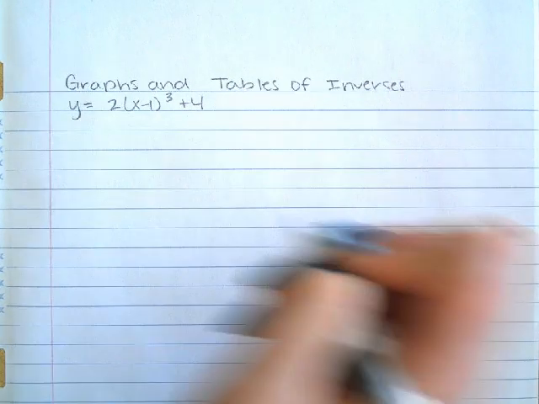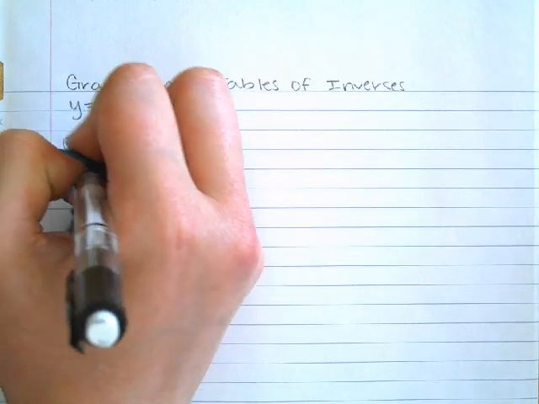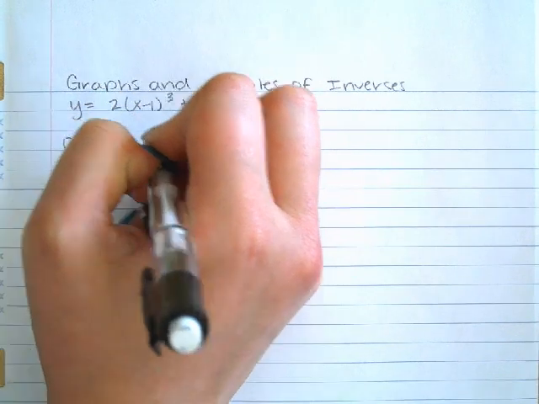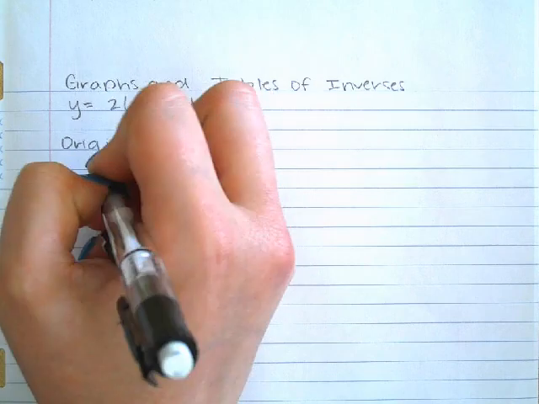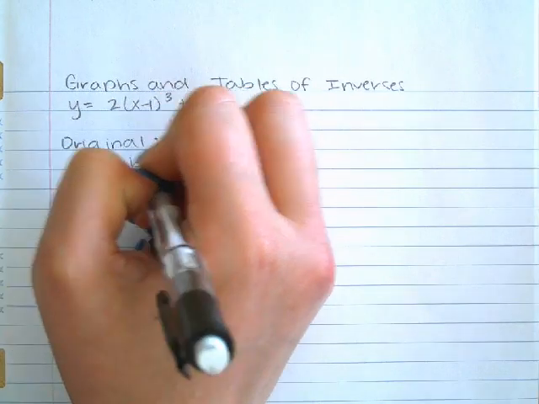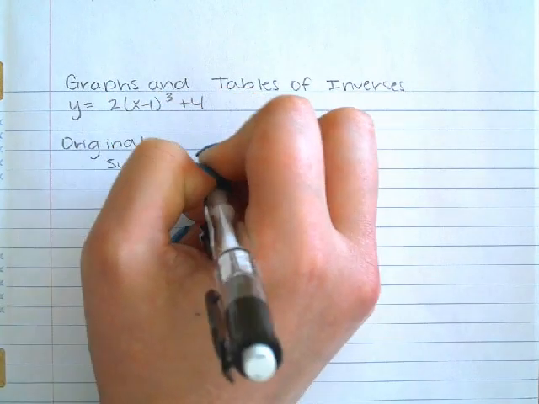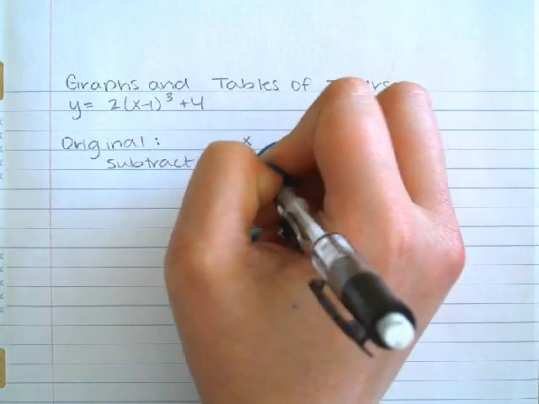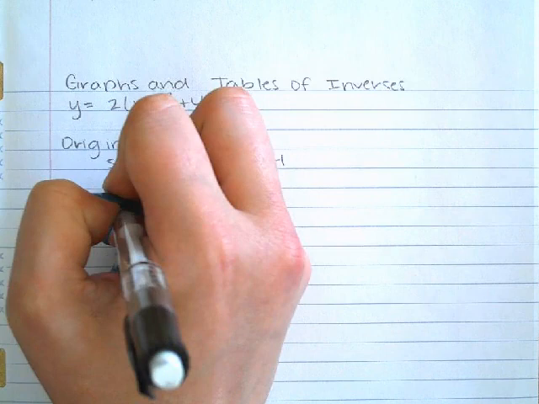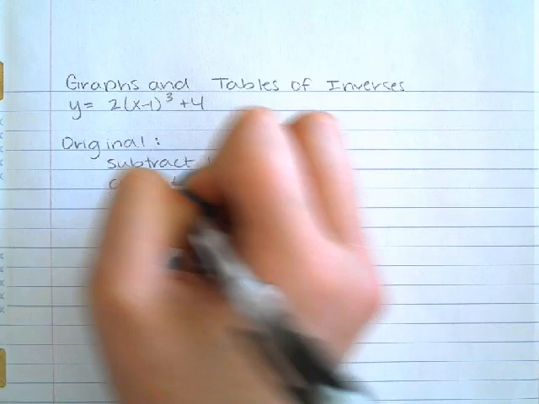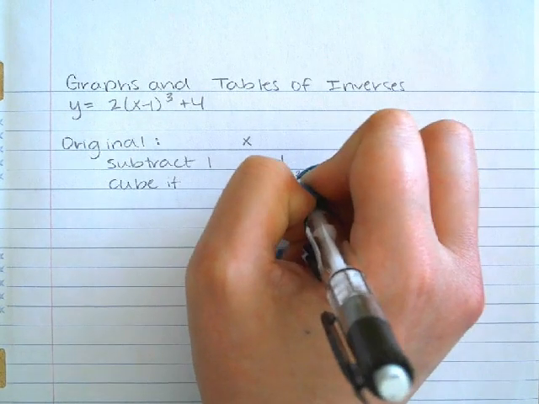If I think through what's happening to the original problem, I'm starting with a number, and from that number I'm going to subtract 1. So we start with x, and then we subtract 1. When I get that result, I'm going to cube it, so that's (x minus 1) cubed.